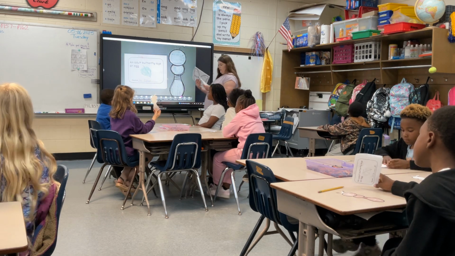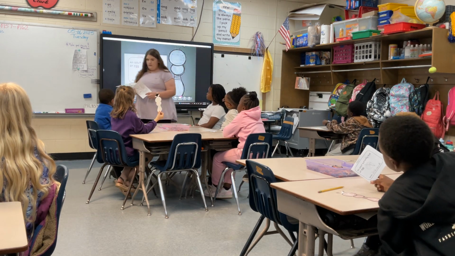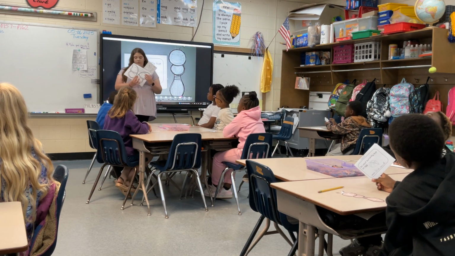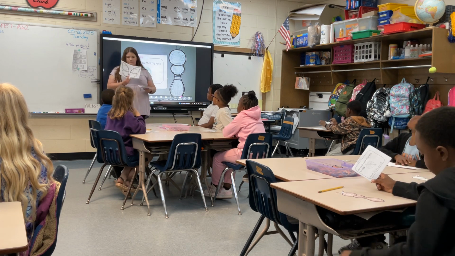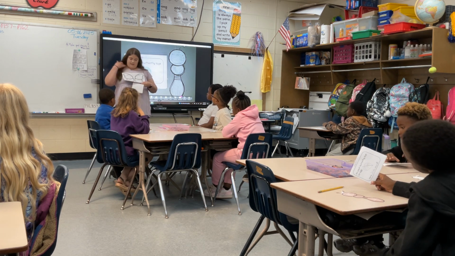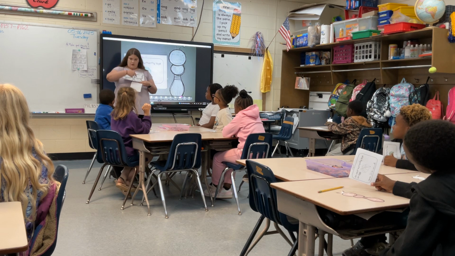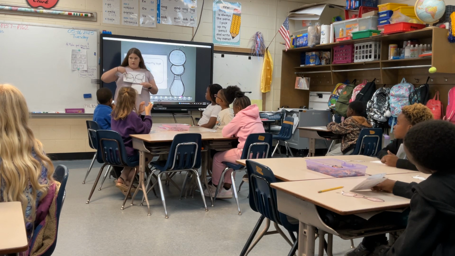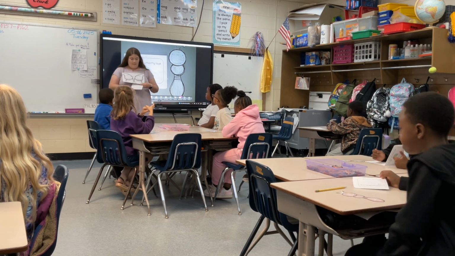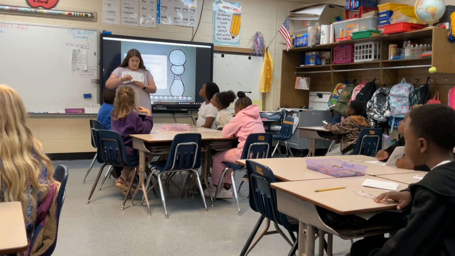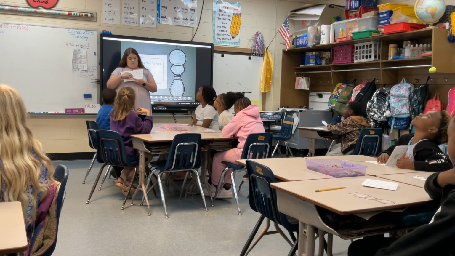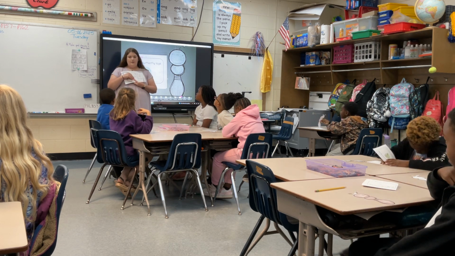Today, you're going to get 2 sheets to start with. You're going to get the wings. Okay? You see it has stage 1, stage 2, stage 3, stage 4, to show the life cycle of the butterfly. You're also going to get the pictures that go along with the different stages.